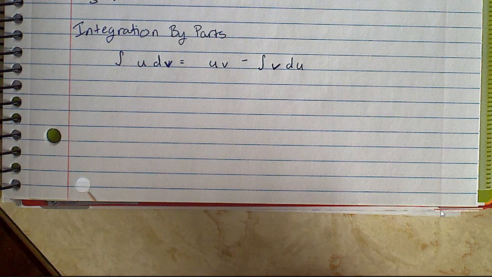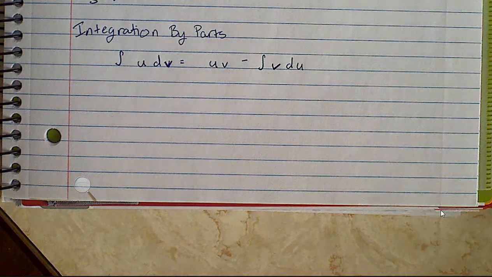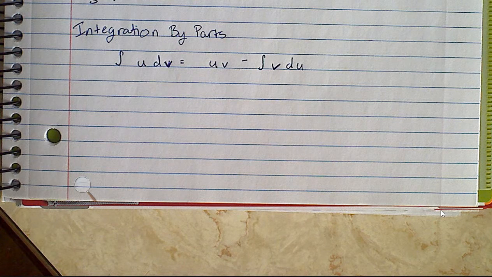And I'm going to show you an example of what this would look like. Just showing you this formula, I know, makes it seem incredibly weird. Why would you ever use this? This doesn't seem right. I'll show you where this might come in.